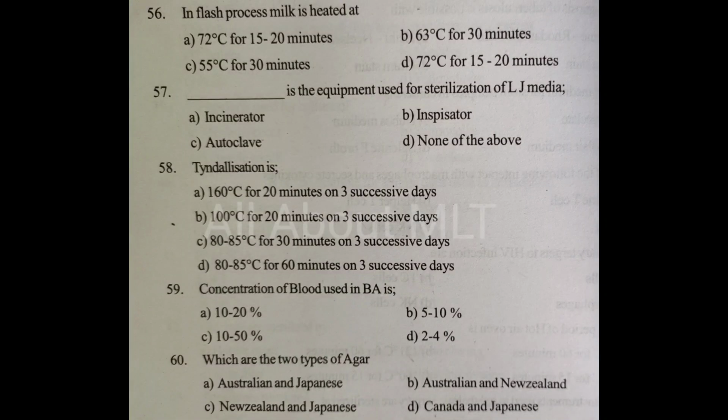Tyndallization is option A 160 degrees Celsius for 20 minutes on 3 successive days. Option B 100 degrees Celsius for 20 minutes on 3 successive days. Option C 80 to 85 degrees Celsius for 30 minutes on 3 successive days. Option D 80 to 85 degrees Celsius for 60 minutes on 3 successive days. Answer is option B 100 degrees Celsius for 20 minutes on 3 successive days.